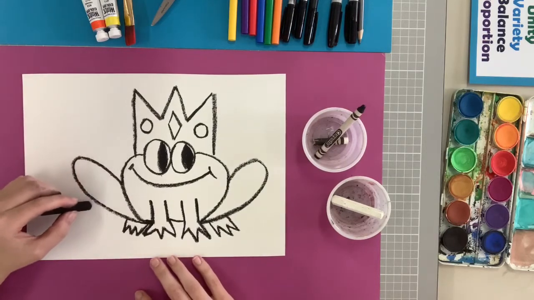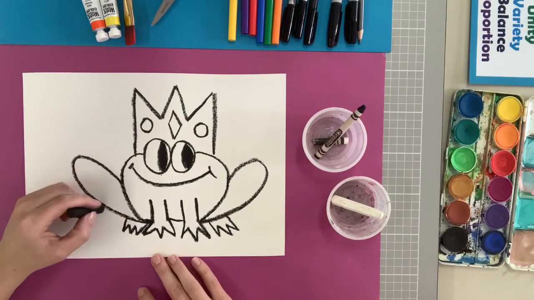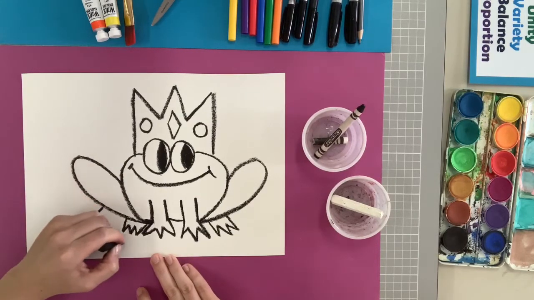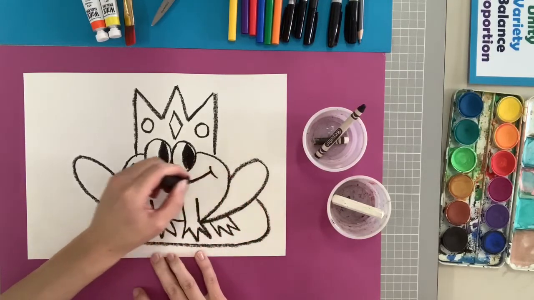Next, I'm gonna draw an oval at the bottom, and that's gonna be the lily pad that he's sitting on, okay? Now you won't see the whole lily pad because he's sitting on it, so we just have to imagine that it's behind.